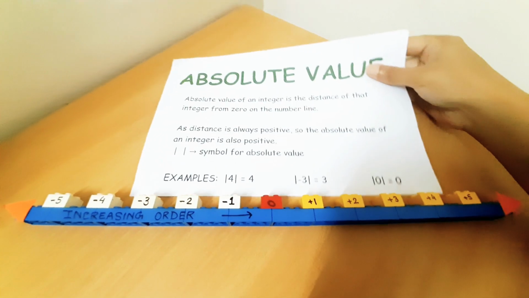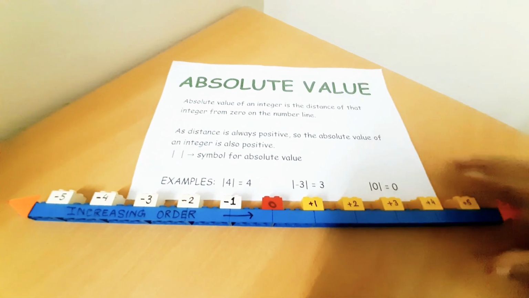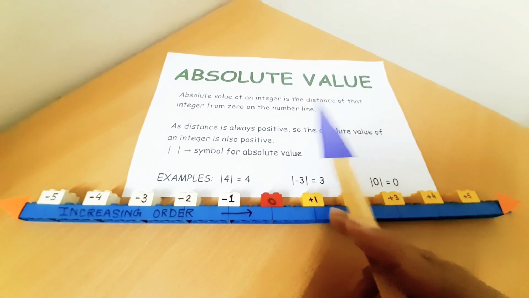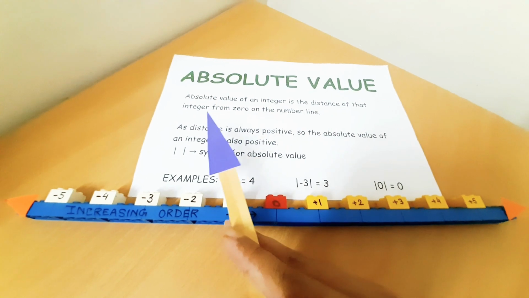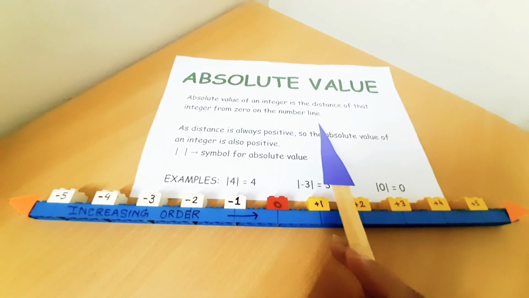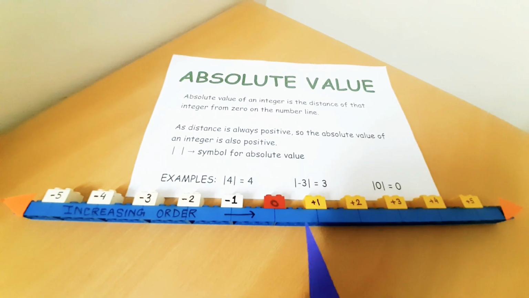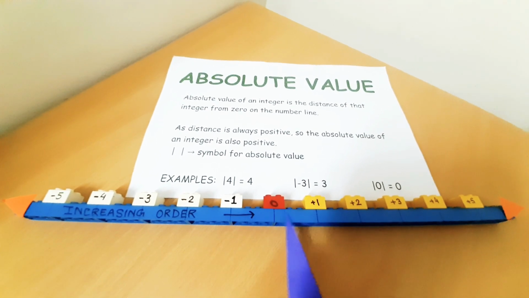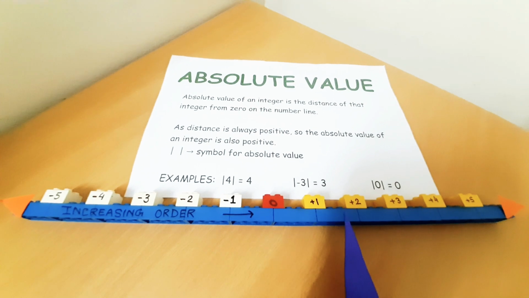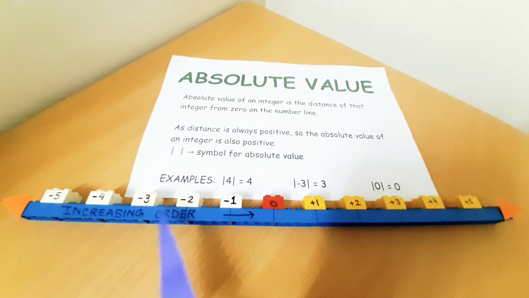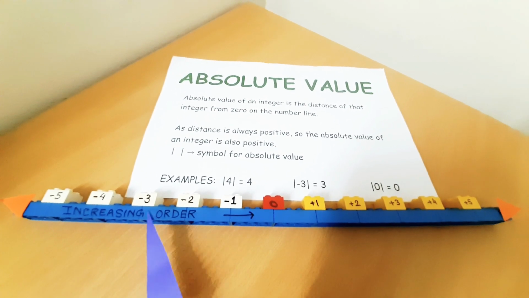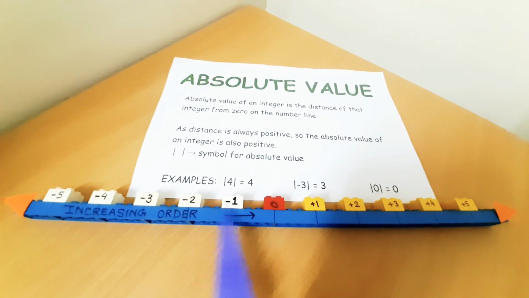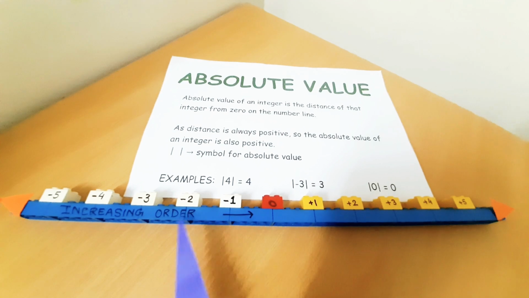So we have the definition of absolute value here. The absolute value of an integer is the distance of that integer from 0 on the number line. So absolute value of plus 2 will be 2 because it is at a distance of 2 units from 0. Similarly, if we talk about absolute value of minus 3, it is 3 units because it is at a distance of 3 units from 0 on the number line.